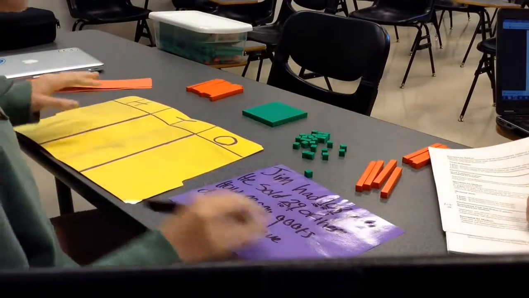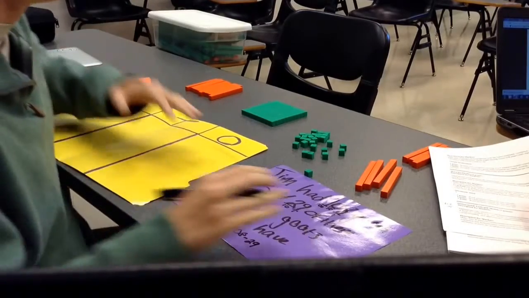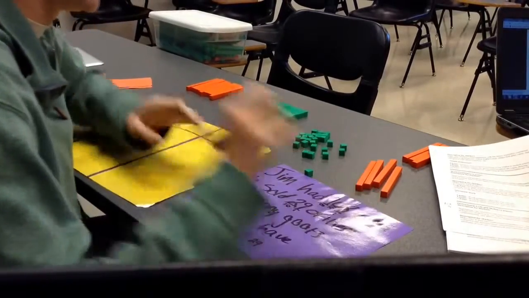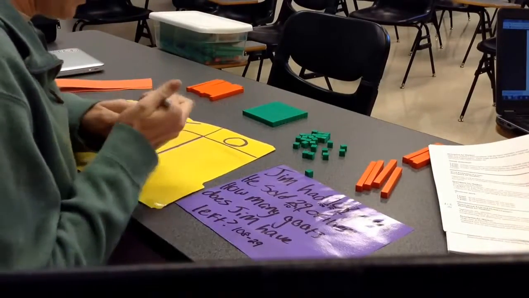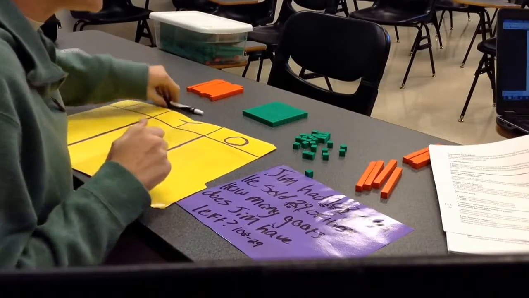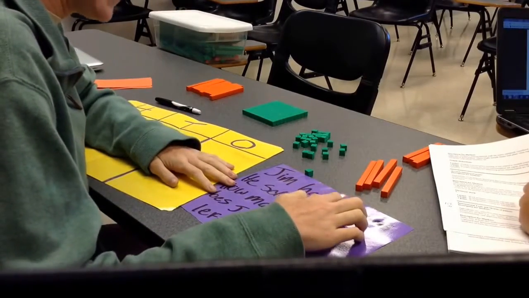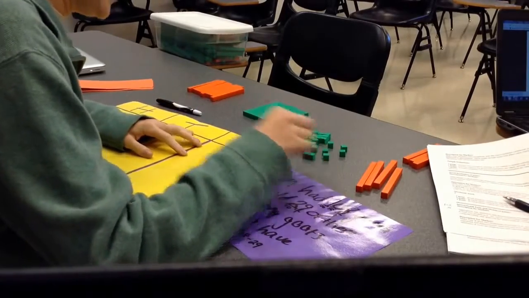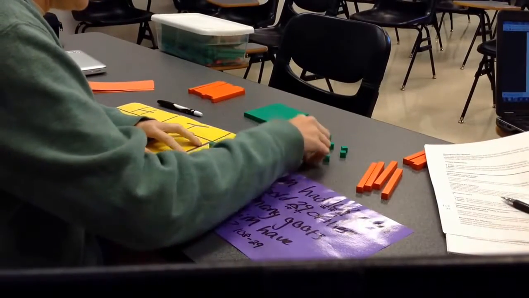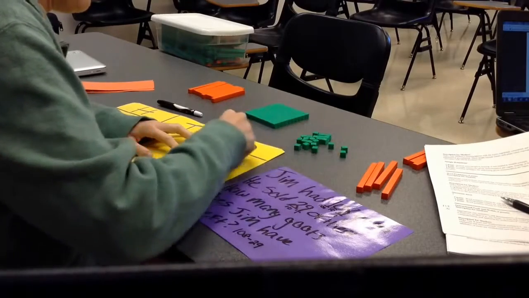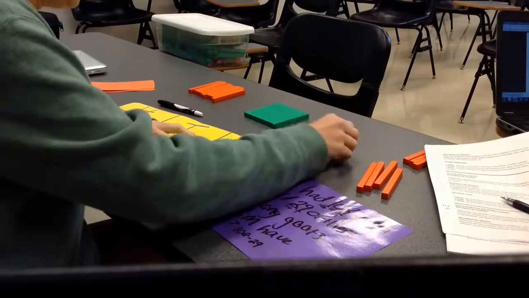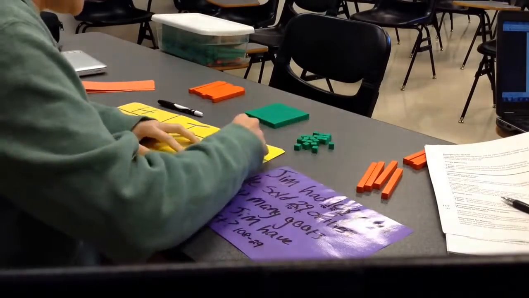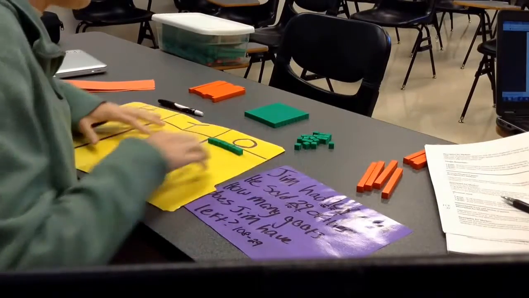So now let's start to decompose. We'll decompose 108. Since we have an 8 in the ones place, we're going to start with 8 units. 1, 2, 3, 4, 5, 6, 7, 8 units.